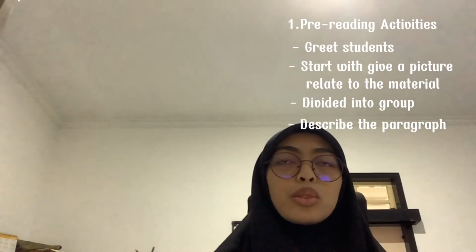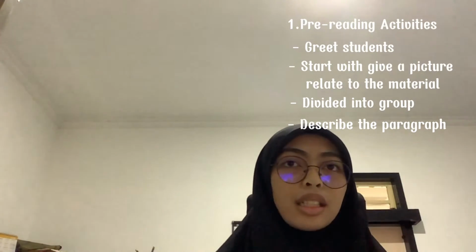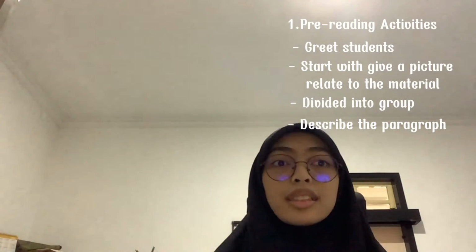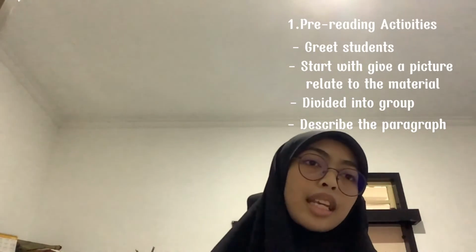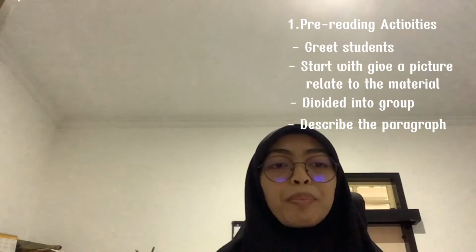So from this pre-reading activity, in my opinion, it is a good way for the teacher to give the introduction first to their students, to make their students understand or imagine what kind of story or what kind of method he will teach them. So let's move on to the next part.